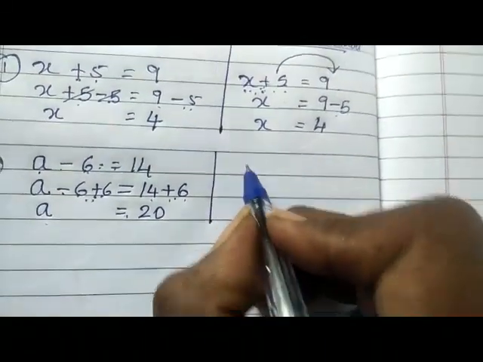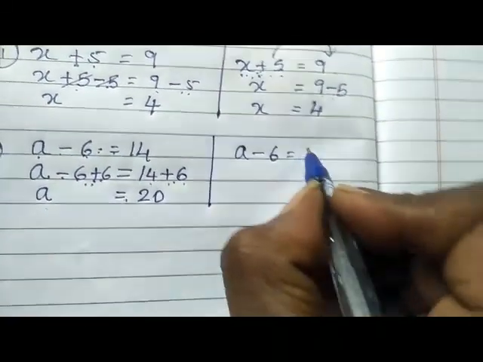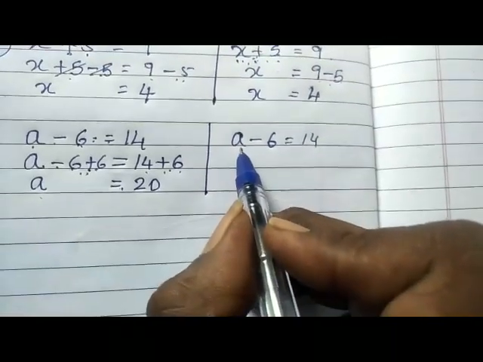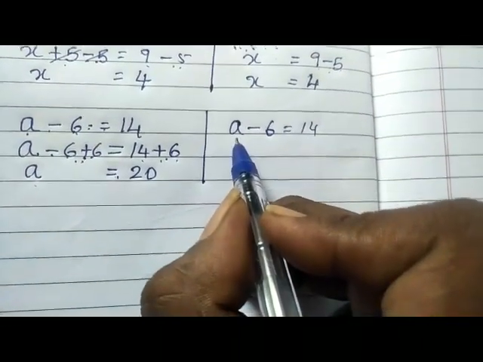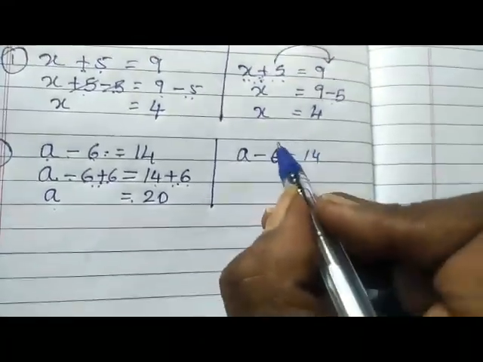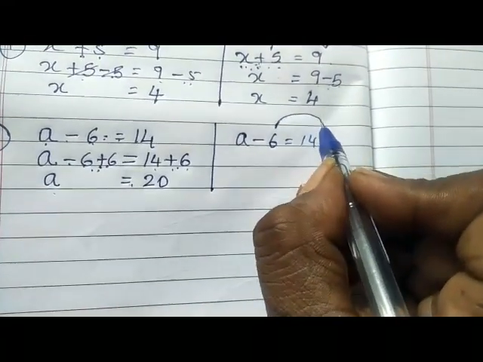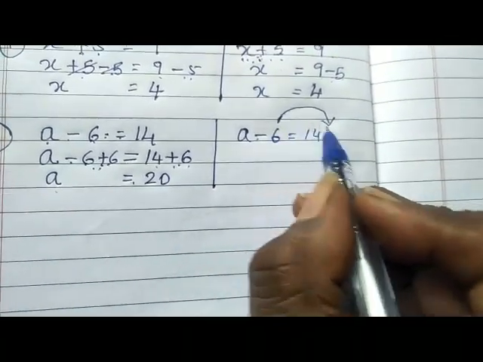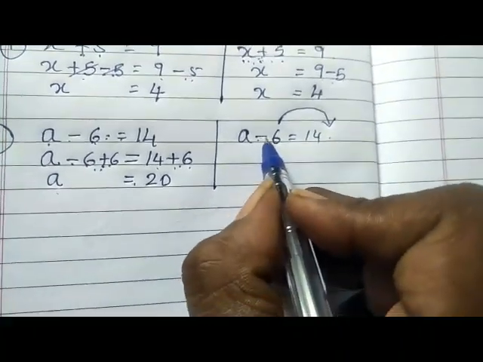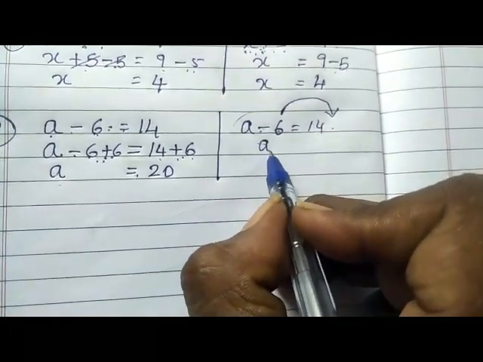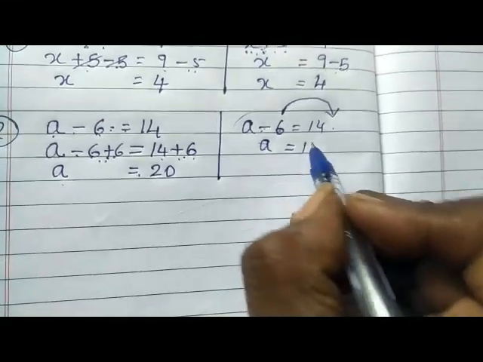In the second method, A minus 6 is equal to 14. How to do the second method? On the left side where A is there, we want to find the value of A. So we want to remove this minus 6, and this minus 6 will convert into plus 6, because plus will become minus, minus will become plus on this side. So if I remove this minus 6, what is remaining? A. So I write A equal 14.